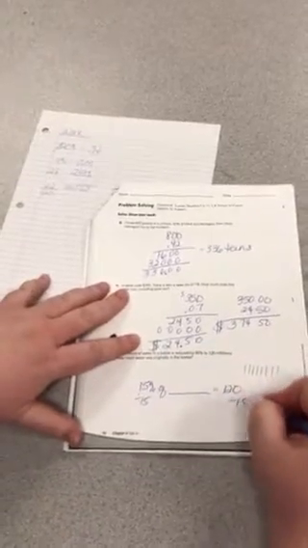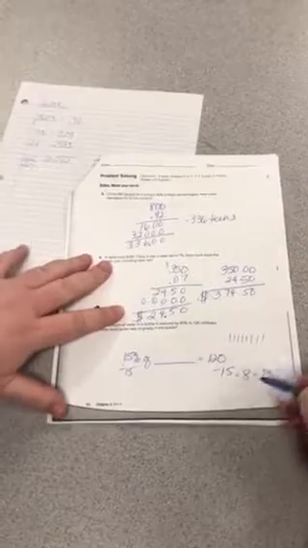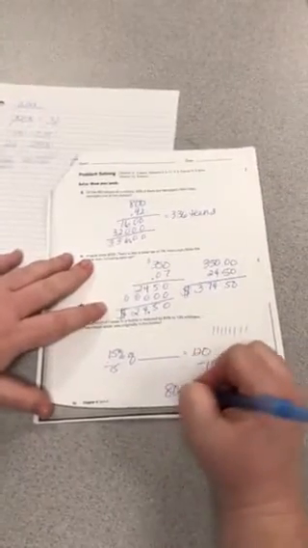120 divided by 15 is 8. And then that's our 1%. And when we multiply it by 100, it's going to tell us our total, 800 milliliters.